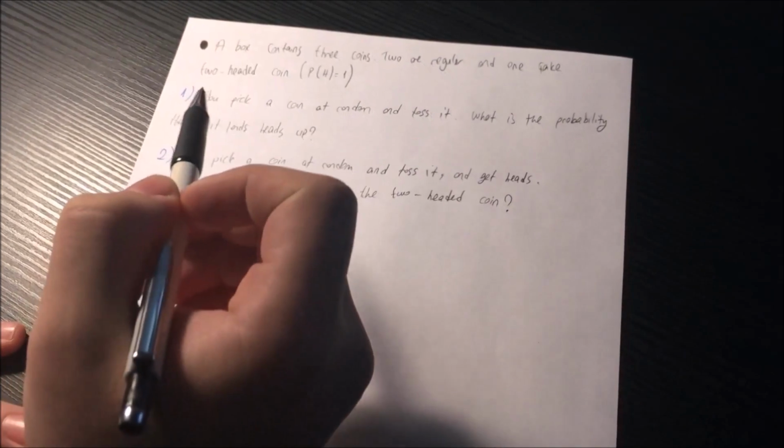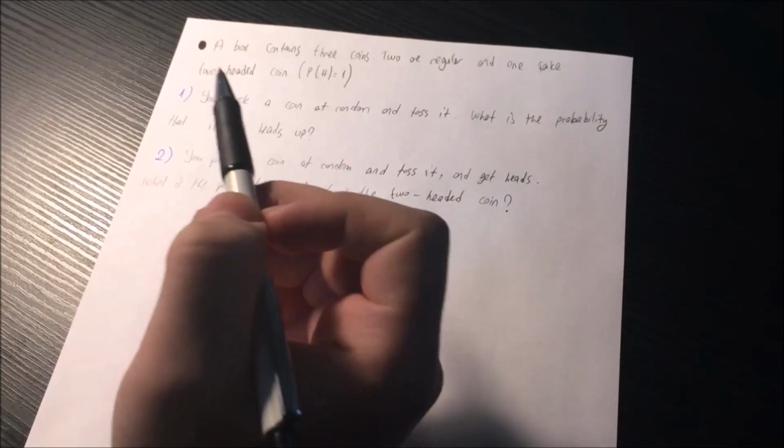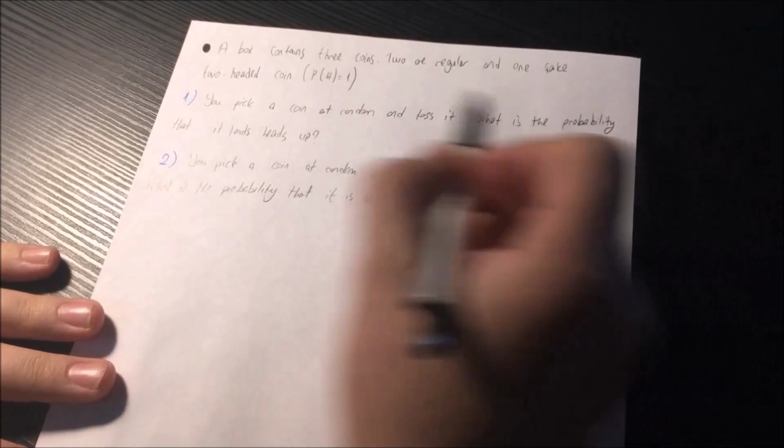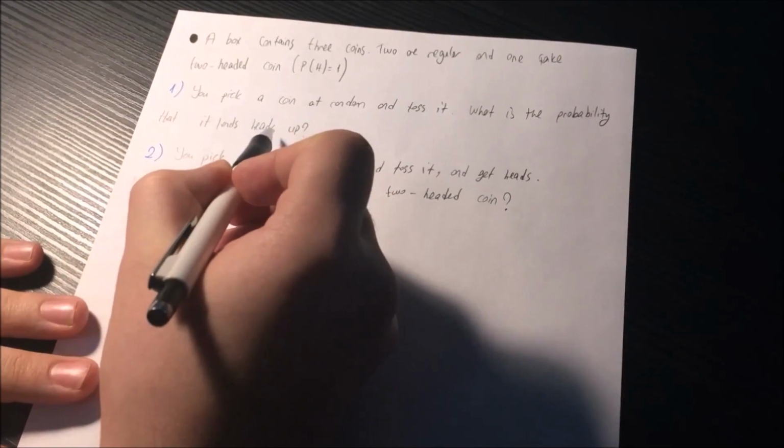And we have two questions. First one, you pick a coin at random and toss it. What is the probability that it lands heads up?